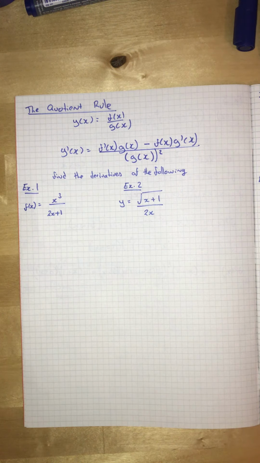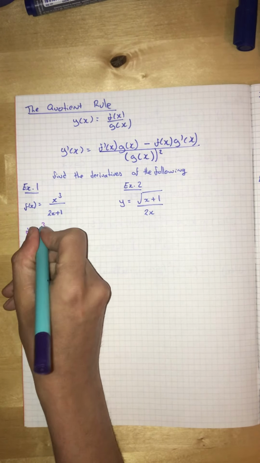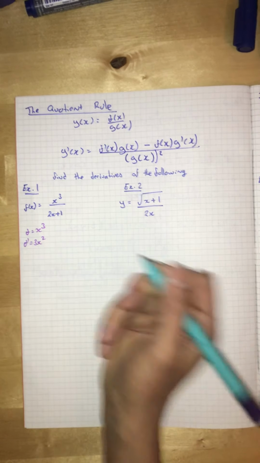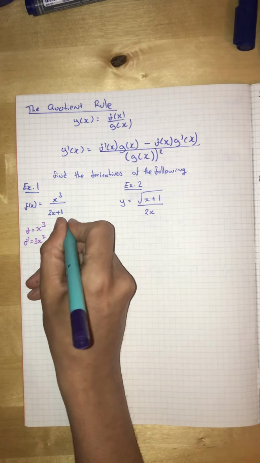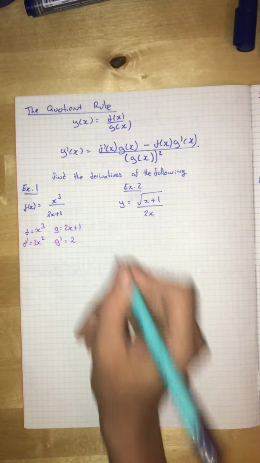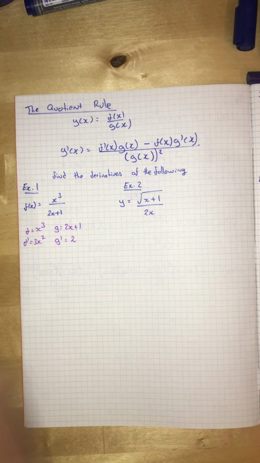Okay, so let's take these two examples. Let f equal x cubed, which means that f dashed is going to be 3x squared. We've got g equal to 2x plus 1, which means that g dashed is just going to equal 2. And then we just put that into our formula.